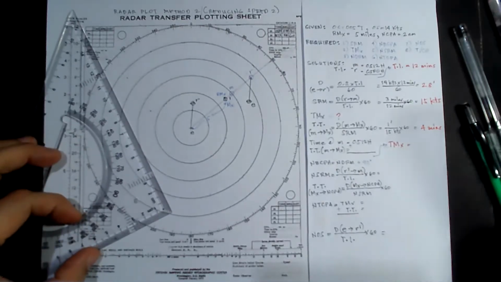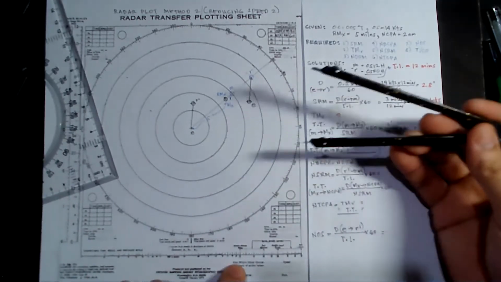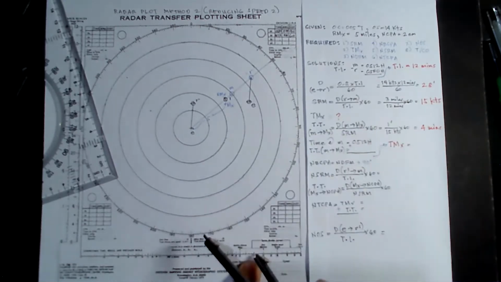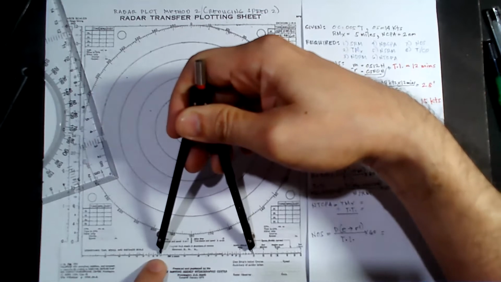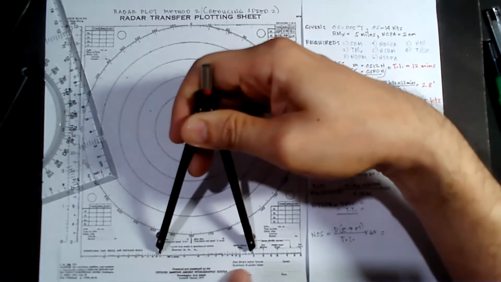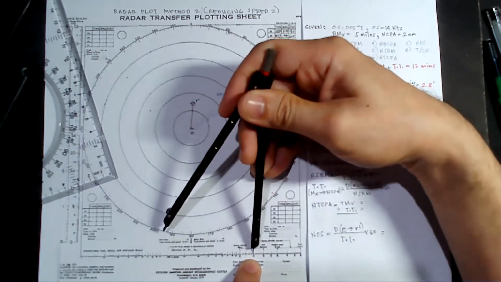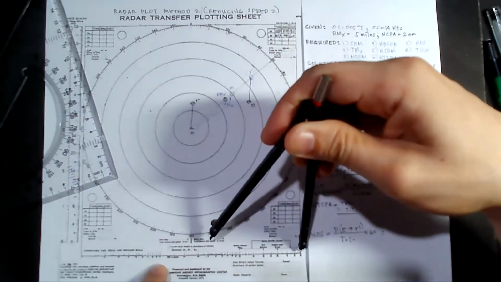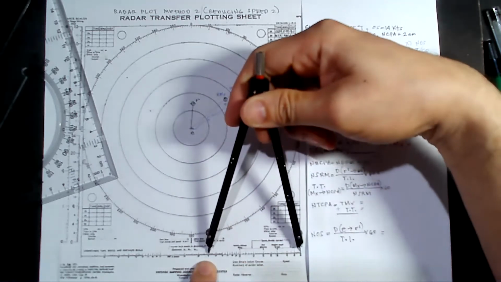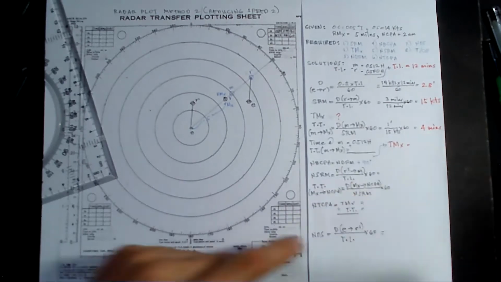If you want to check your work, with 15 knots, place one leg at 15 and the other leg at 1. This is 1 to represent the mile, 15 to represent your speed. And place it at 60. Time is 4 minutes. So that's 4 minutes.